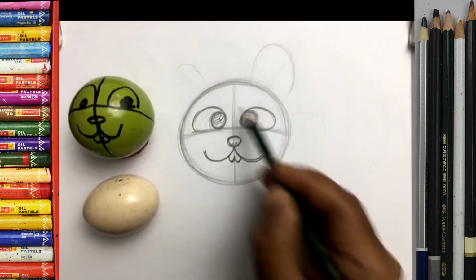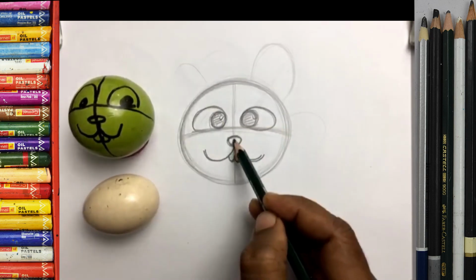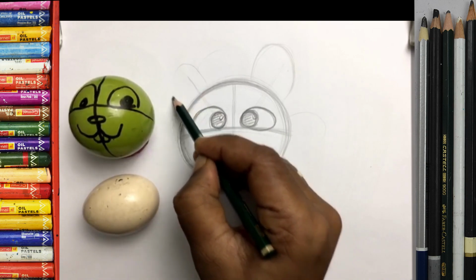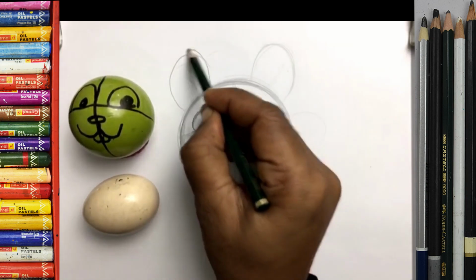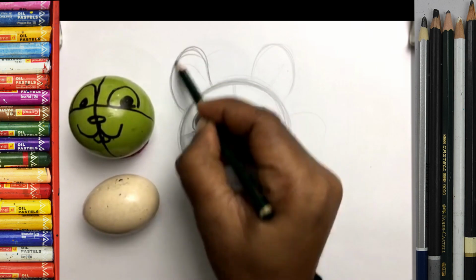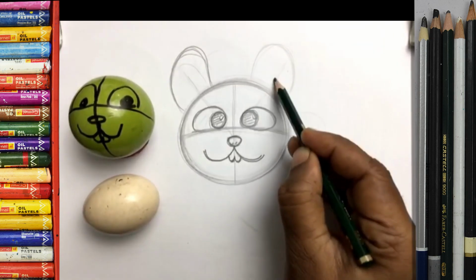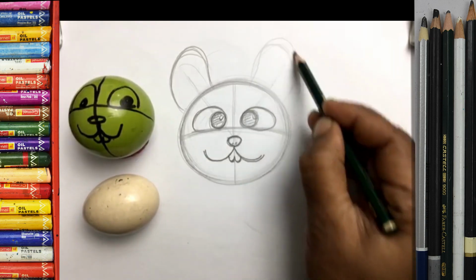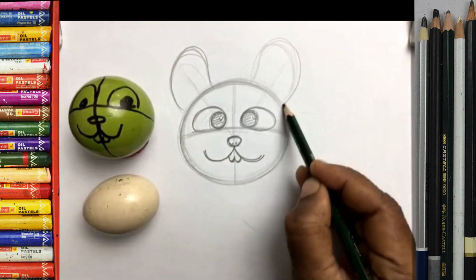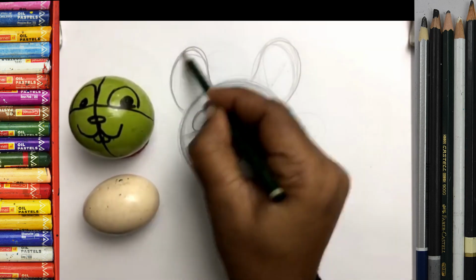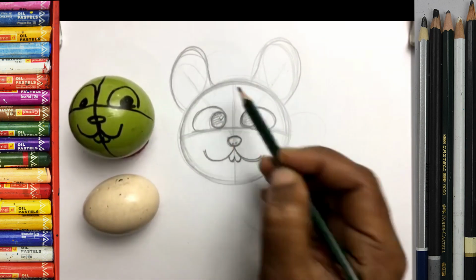Not here, not here, here. First make one line like this, and in the middle of this line you can draw the ear like this. First draw one line like this, and in the middle of this line you do like this. It is also like an oval. See, it's like an oval, and then join this.